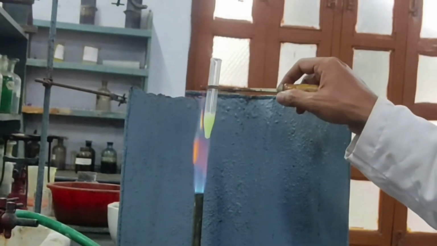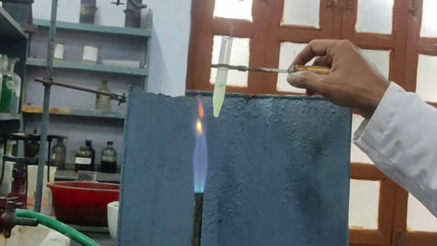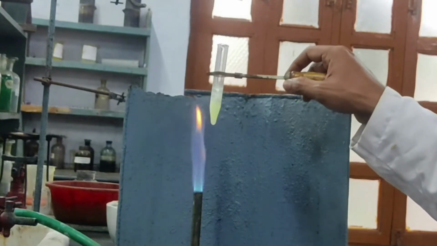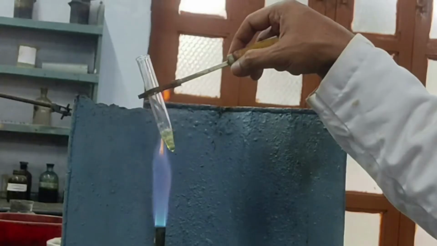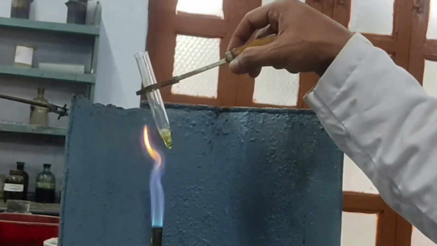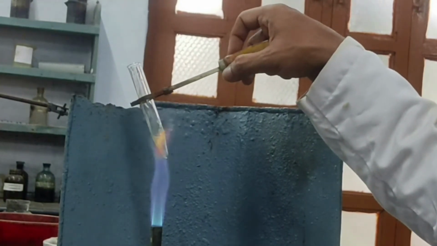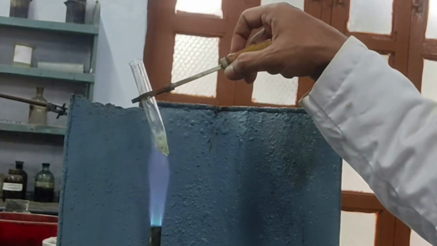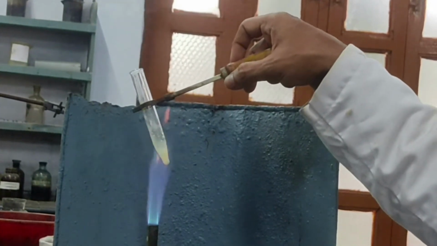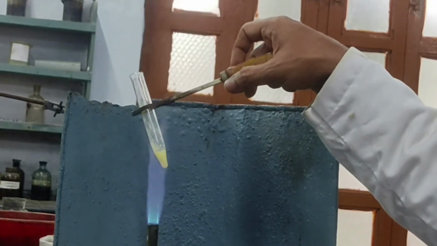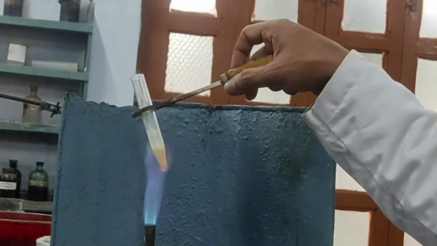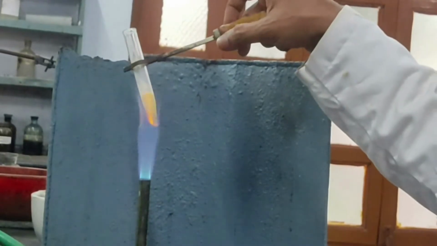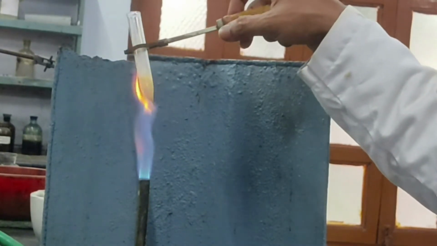You heat such that the total solution is evaporated. That is also called evaporated to dryness. You have to heat it till the total precipitate is dissolved.